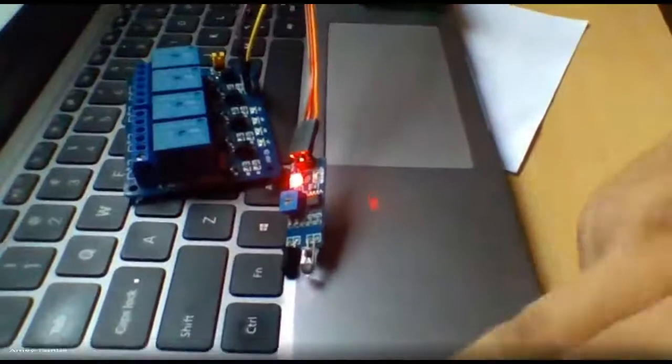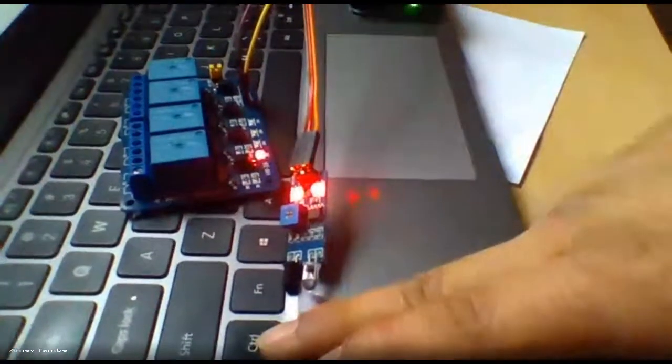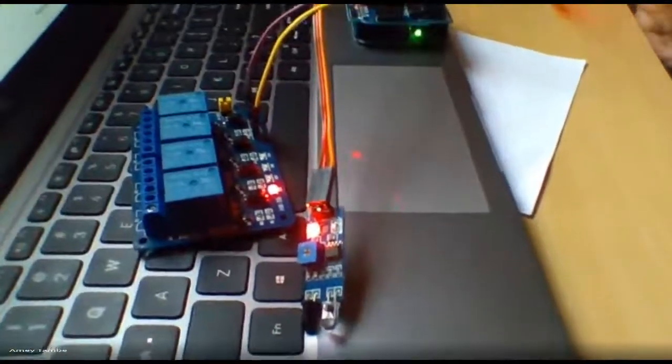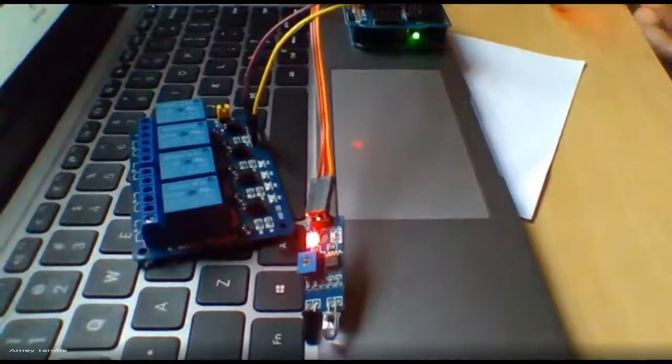Again I'm doing the same, turning on. Now it is turning off. So by this also we can have our relay turned on and turned off. So the automation can be achieved from this as well. We just need to see the sensitivity. We need to set the sensitivity properly.